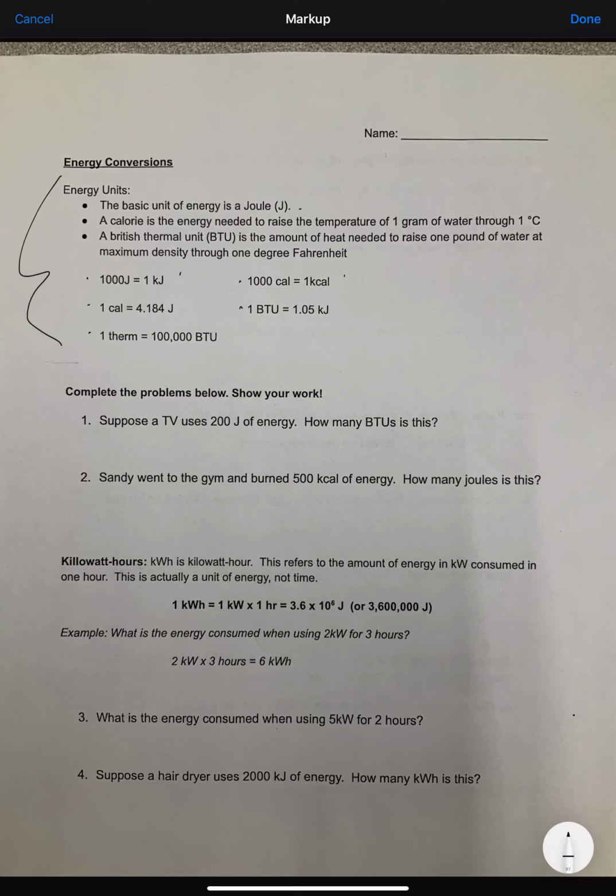So now we're going to begin with number 1. It says, suppose a TV uses 200 joules of energy. How many BTUs is this? So we're starting in joules and ending in BTUs. So I'm going to put 200 joules. And in order to get from joules to BTUs, we have to first get to kilojoules because that's what we have right here. So we have 1,000 joules equals 1 kilojoule. And then 1 BTU is going to equal 1.05 kilojoules.